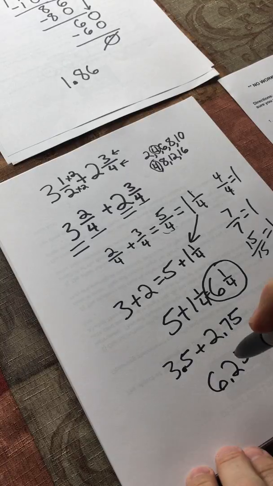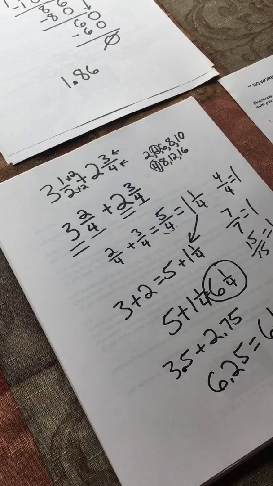If I see this, more than likely, I'm going to think you either are a decimal fanatic or you're using a calculator. Okay, thanks.